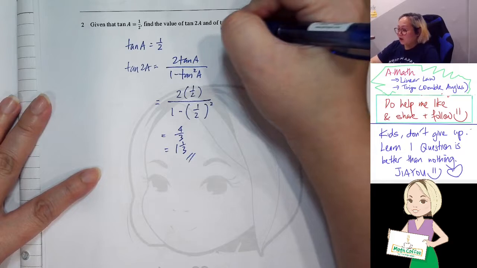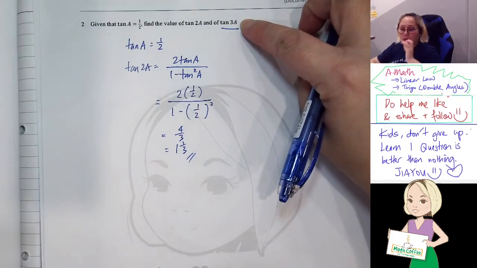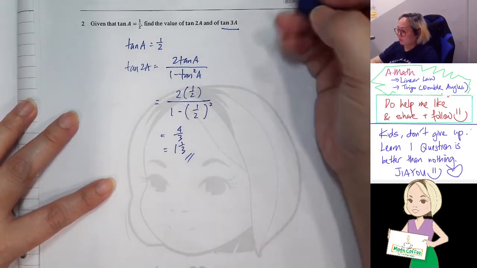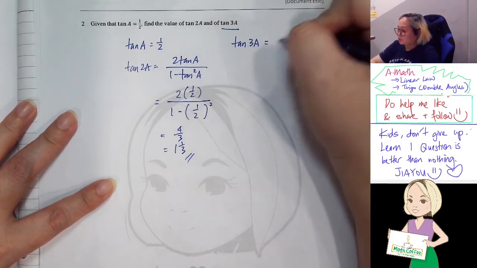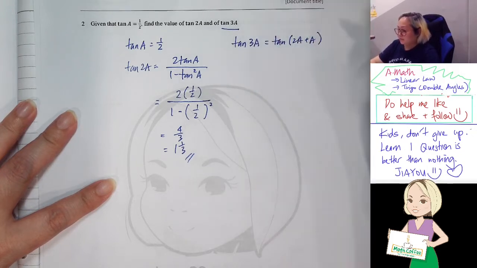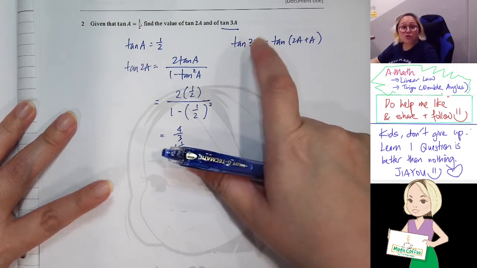Now, how do you find tangent 3A? Odd number. For this type, you will have to make use of the addition and double angle formulas. So you will say tangent 3A is equal to tangent of open bracket 2A plus A. Please take note it is the theta that is 3A.